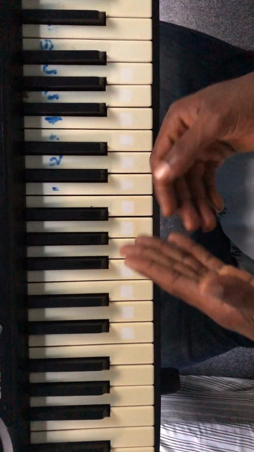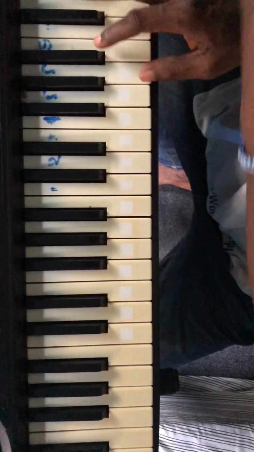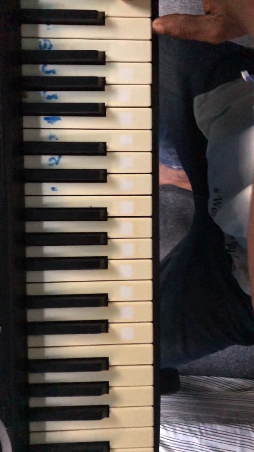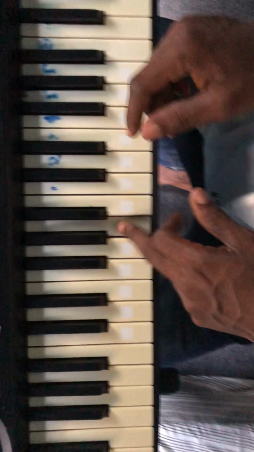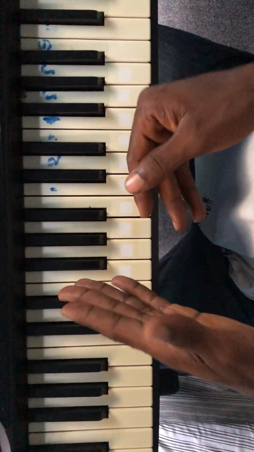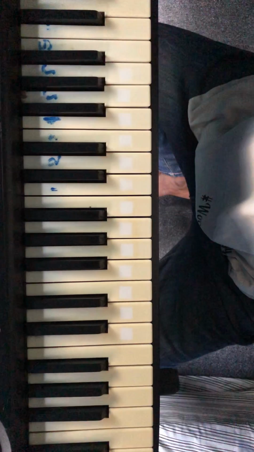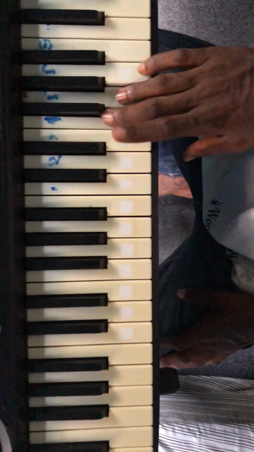Now, when I stop at A, I don't want to run it from here because you cannot see it with the camera. So I want to bring it here so you can see. This is A. It's the same thing. So I want to run it here. This scale I just ran, you can see that there's no black key in it. This is La, Ti, Do, Re, Mi, Fa, Sol, La. La, Sol, Fa, Mi, Re, Do, Ti, La.